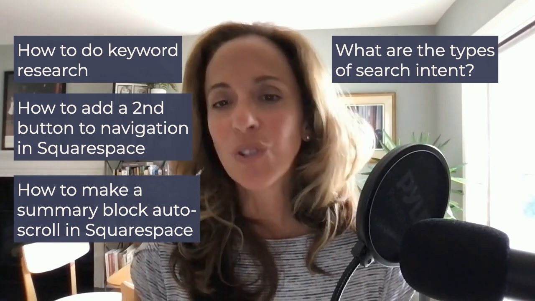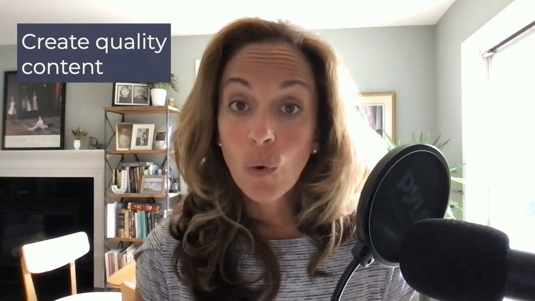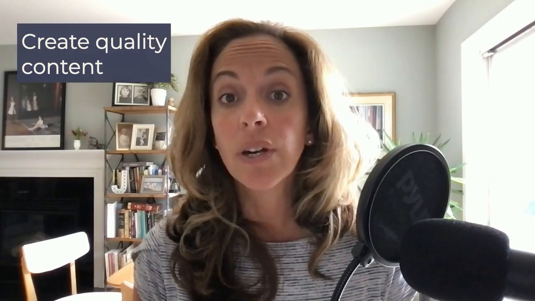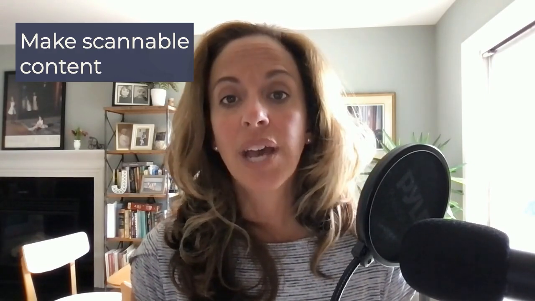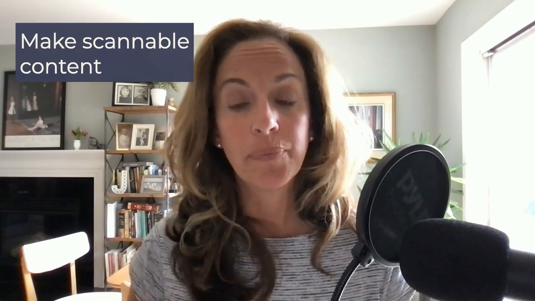What are the types of search intent? Informational searches can be highly competitive and attract a large volume of traffic. The goal is to provide high quality, relevant content that answers the user's query. So you want to use keyword research to understand what information your target audience is searching for. Create quality content that addresses the query in an easy to understand manner, and use headings, subheadings, bullet points, and so on to chunk your text to make your content scannable.